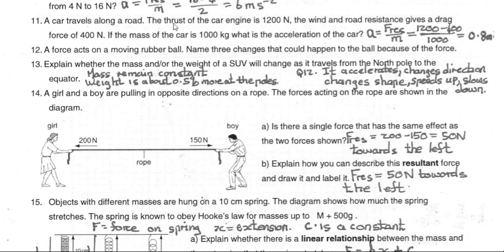11. A car travels along a road. The thrust of the car engine is 1200 newtons. The wind and road resistance gives a drag force of 400 newtons. If the mass of the car is 1,000 kilograms, what is the acceleration of the car? Force divided by mass: 1200 minus 400 divided by 1000. This is the resultant force, 1200 minus 400, so it gives 0.8 meters per second squared.